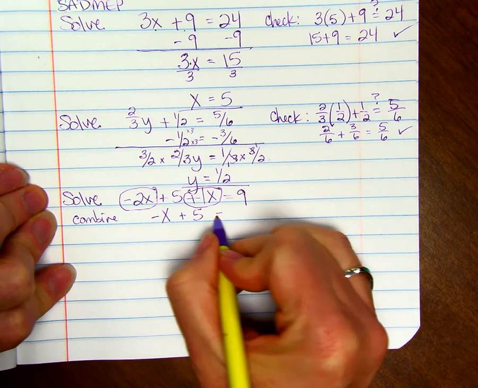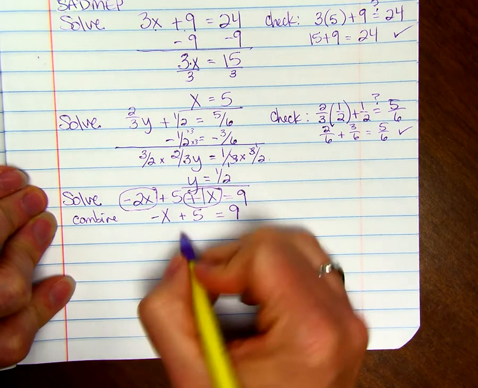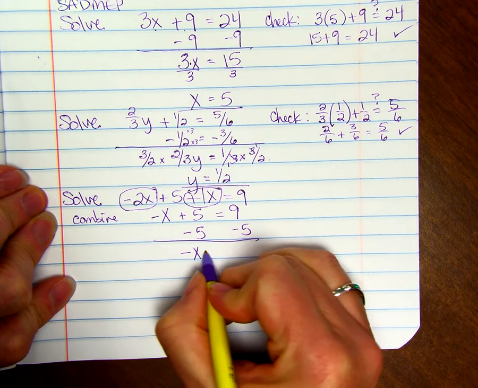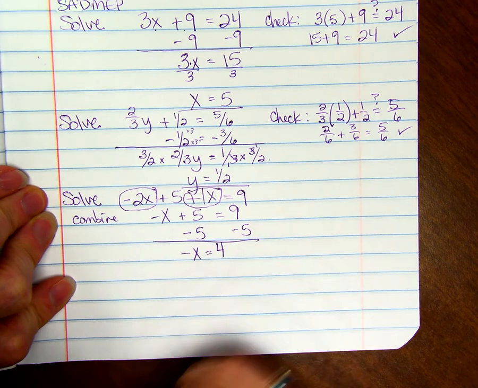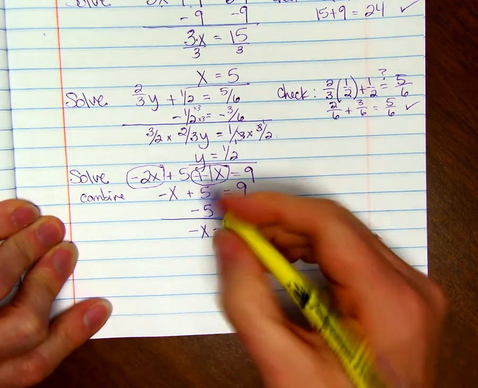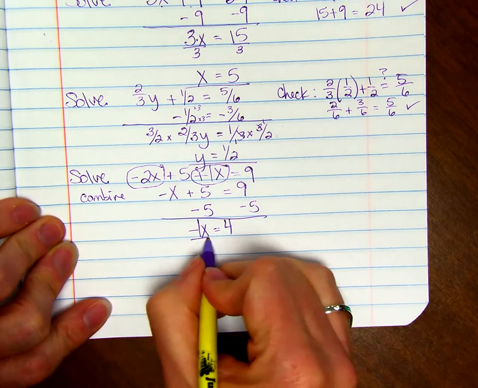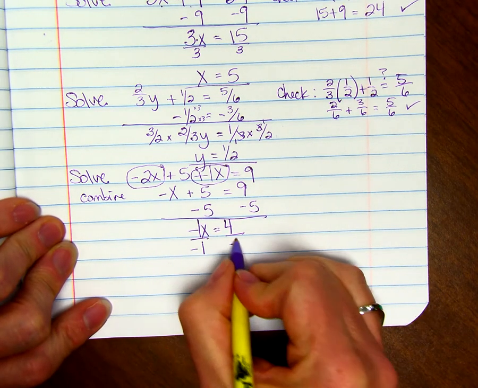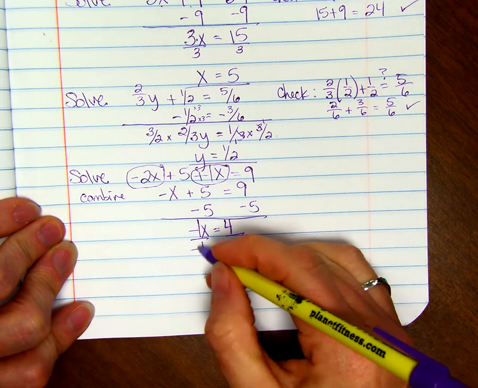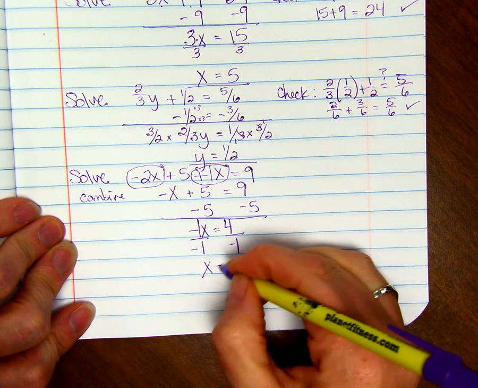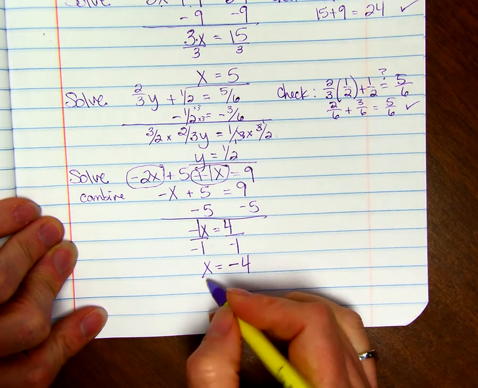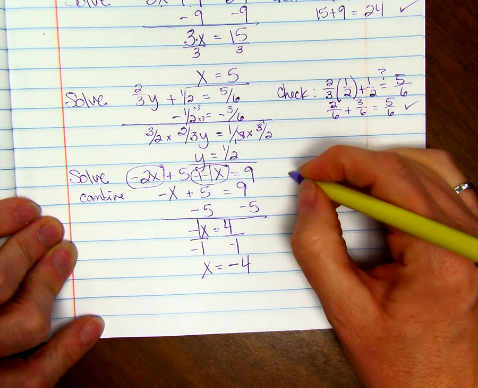Plus 5 equals 9. So we're going to subtract 5 from both sides, and we get -x equals 4. Now notice that this -x means -1x. So we're going to divide both sides by -1. That will give us a +1. And so +1 times x will be x. 4 divided by -1 is -4. So we're going to check our answer.